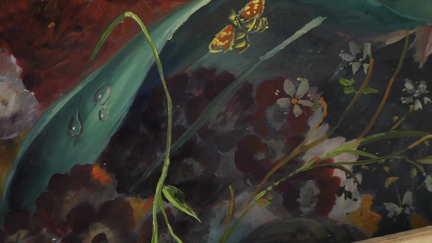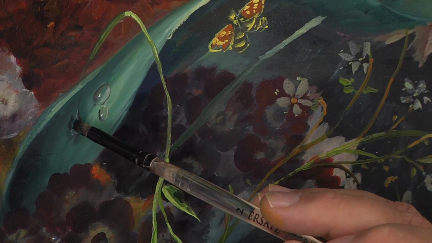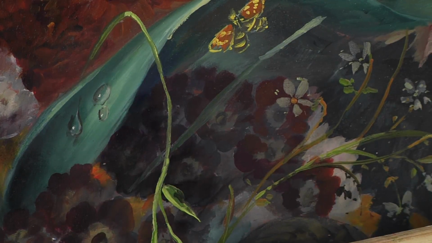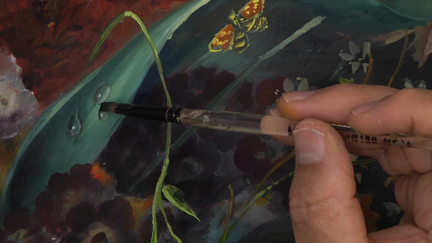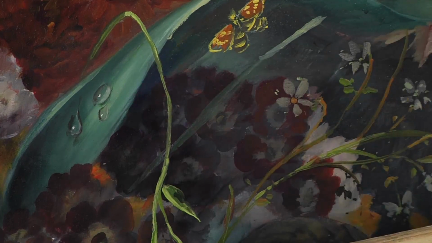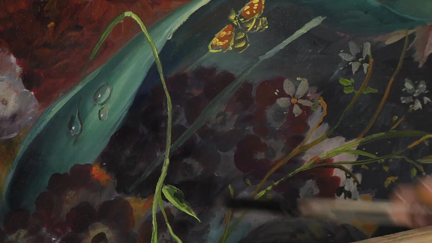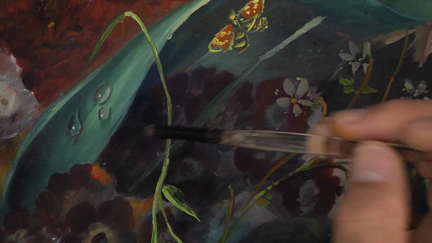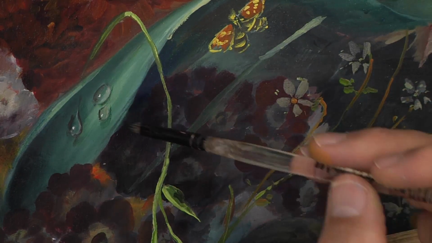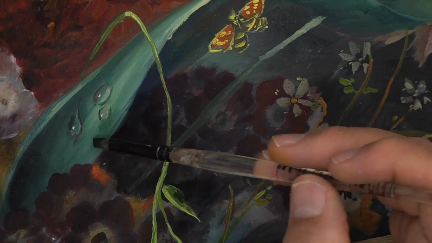So using here, instead of that black right there, a little bit of the blue-green makes it just a touch softer. See how that softens that out just a bit? You can cause that water drop to stand up a little bit there too, but it's a little softer.